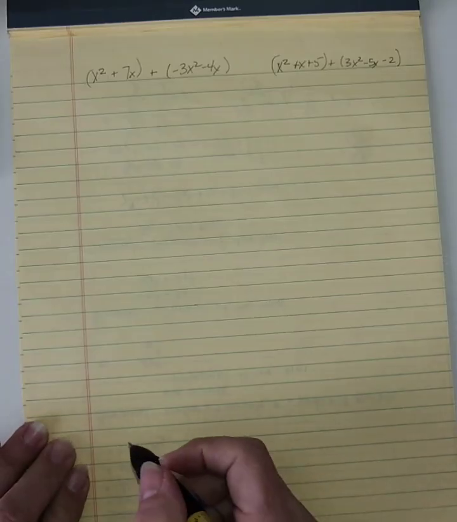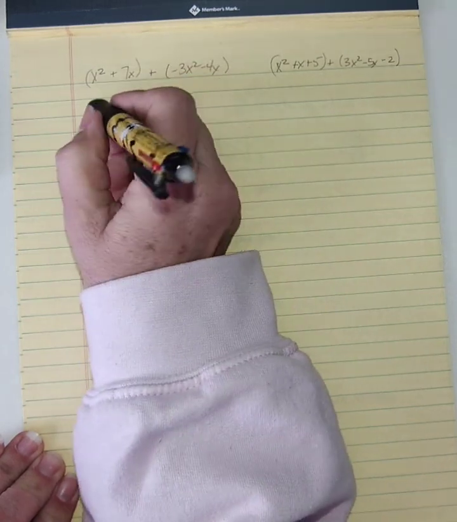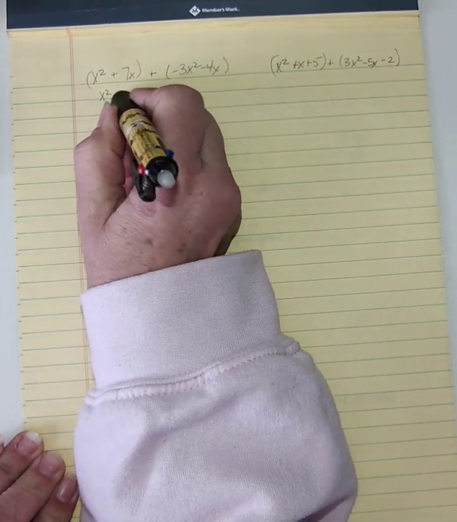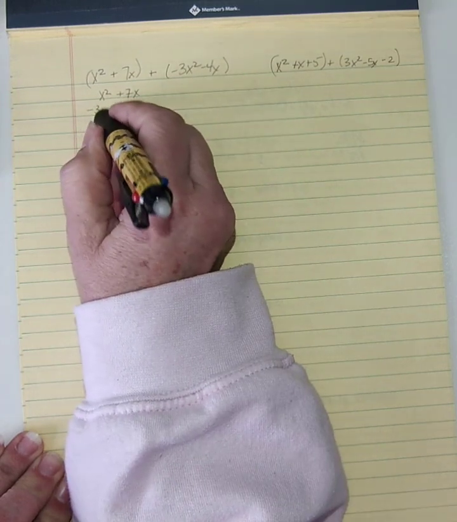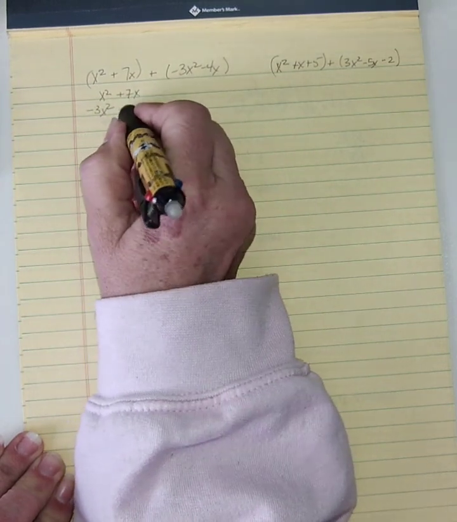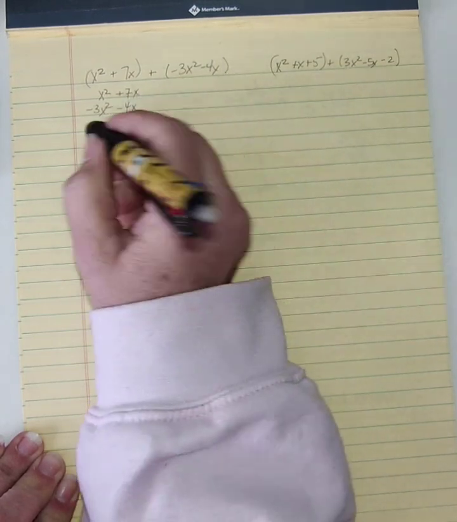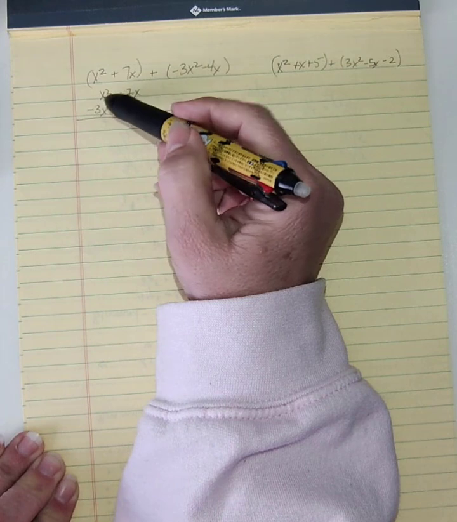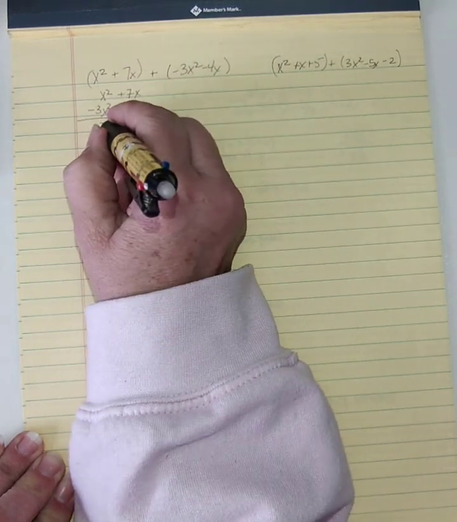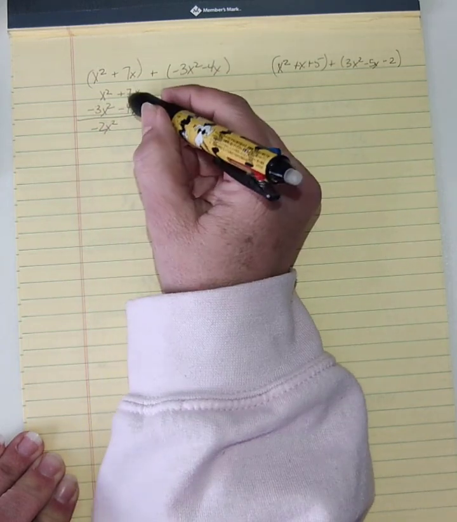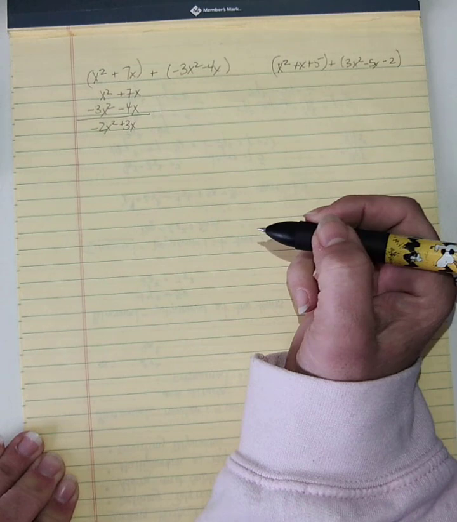So let's look at two more examples. So I'm going to look at this example. So I say, okay, x squared plus 7x, and then I'm going to subtract off 3x squared minus 4x, because the negative sign would say that. So I take these two. x squared plus a negative 3x squared would give me negative 2x squared. 7x minus 4x plus 3x.